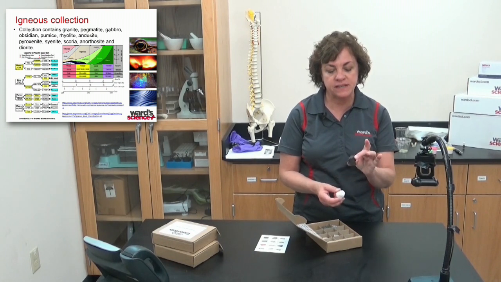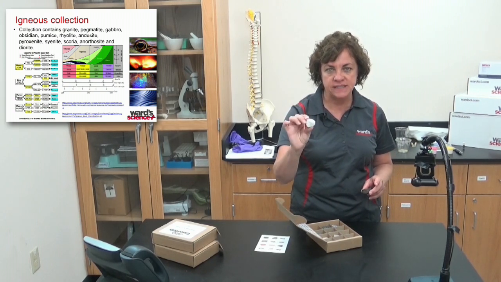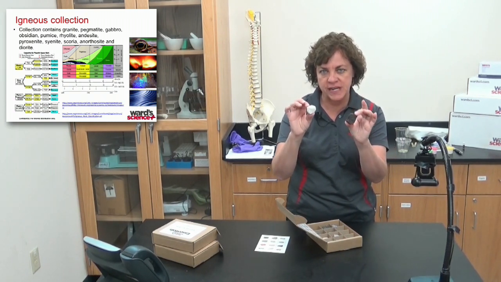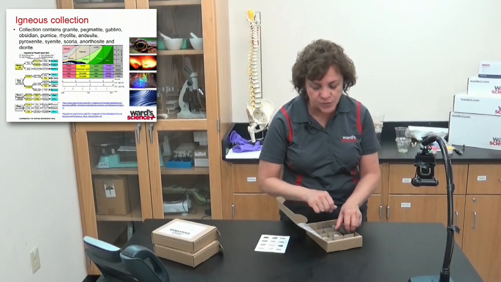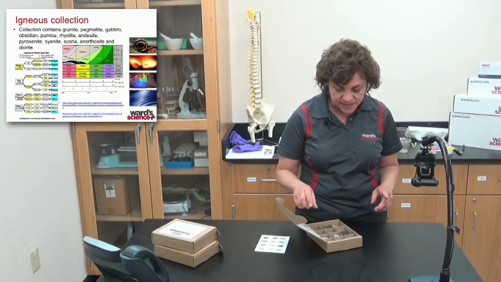A mafic rock is dark, and a felsic rock is light. These are about as far apart from each other as you can get as far as those classifications. And then you'll have grays and different variations of color in between.